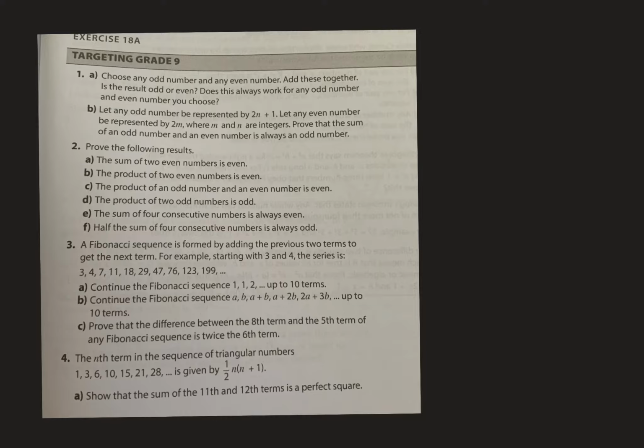If I add them together, I get 8n plus 6. So 8n plus 6, and I want half of that sum. If I divide this by 2, I get 4n plus 3. Well, 4n is always even. So therefore, plus 3 will make it an odd number. Nice and simple.